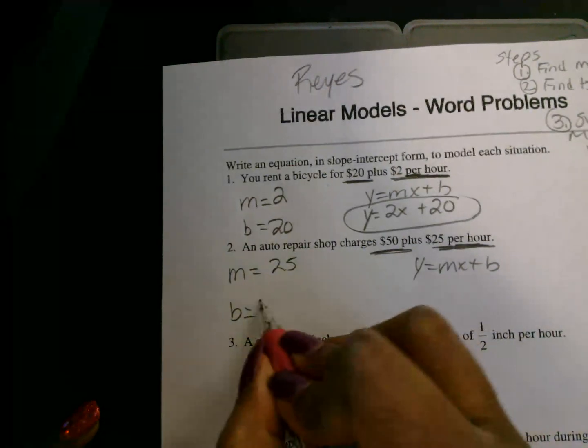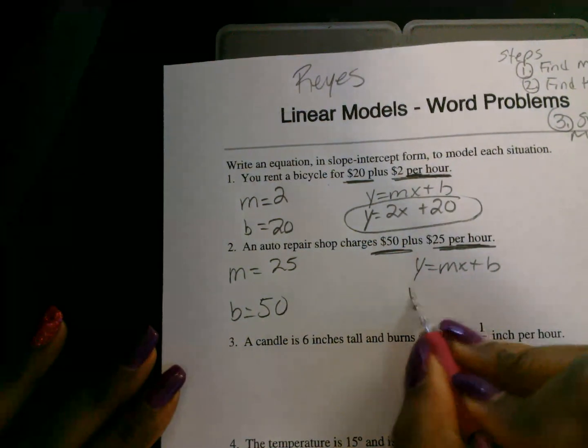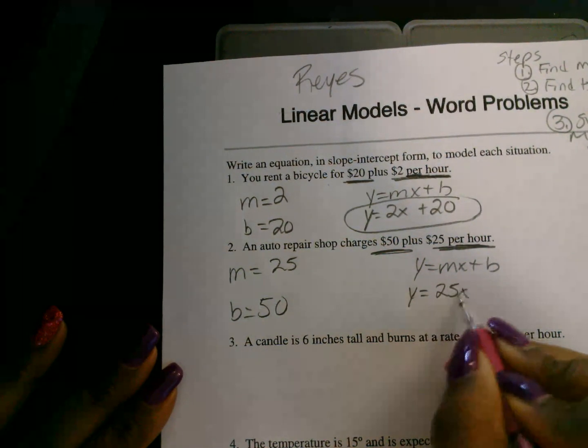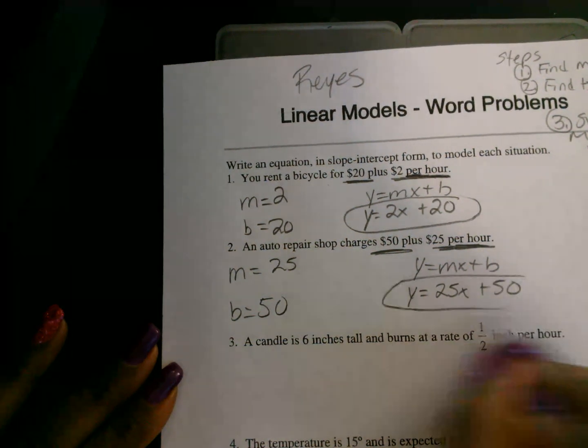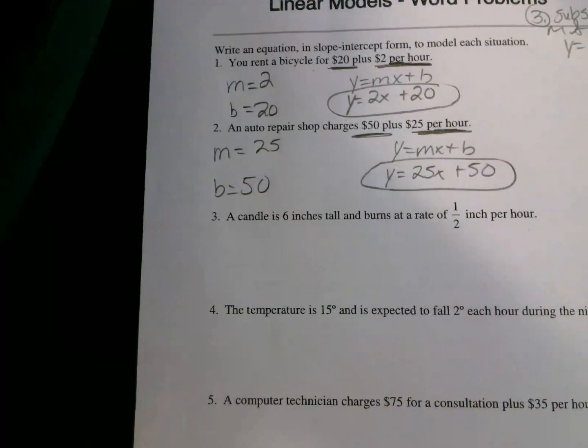And the starting amount is $50. You automatically have to pay that 50. So the equation is y is equal to 25x plus 50. Okay? All right, see if you can do number 3.